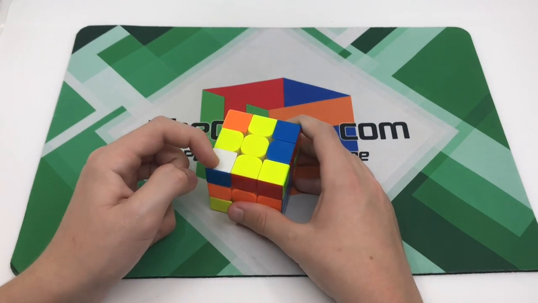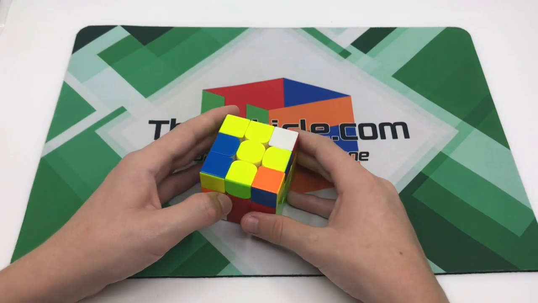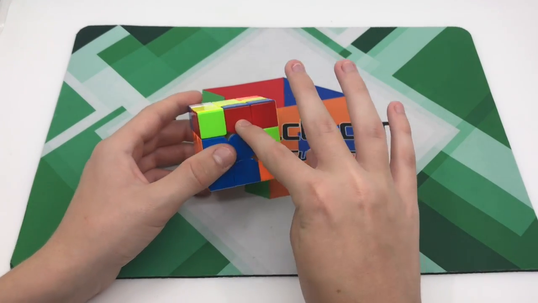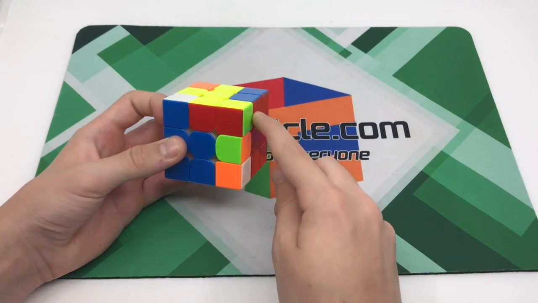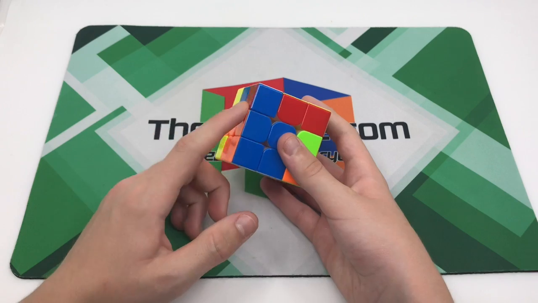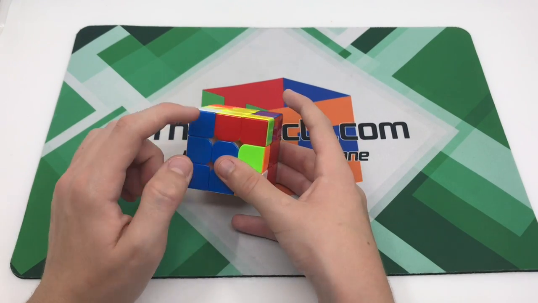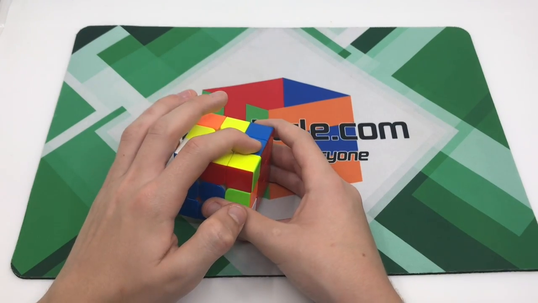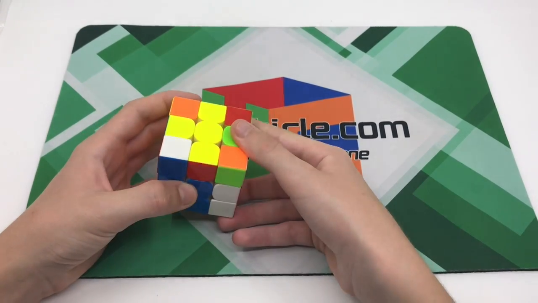Then you'll see I have this white on top again. Let me look at it from this side. This white on top. So I want to line the side color of my edge up. Look at the top color, and the color I can most easily see. You're not always going to be looking at the side. You want to look at the color you can most easily see. This is blue and this is blue. So I know I'm doing an R.